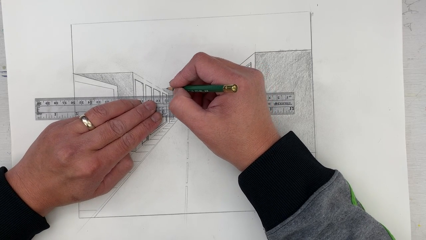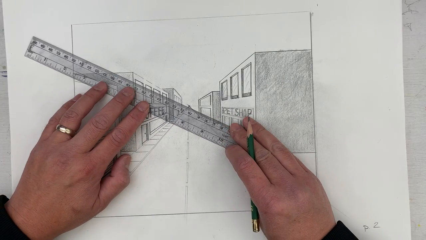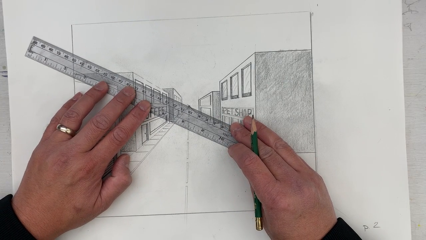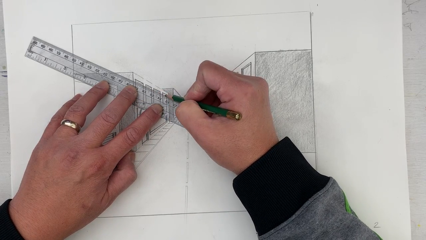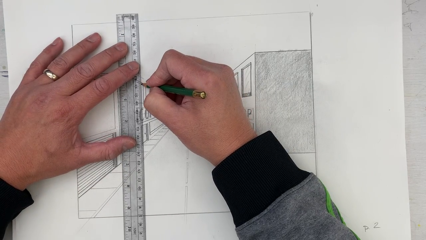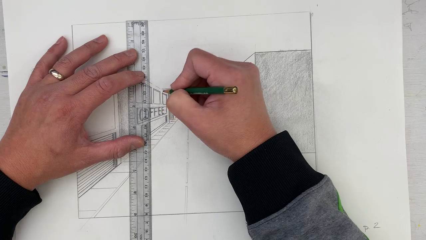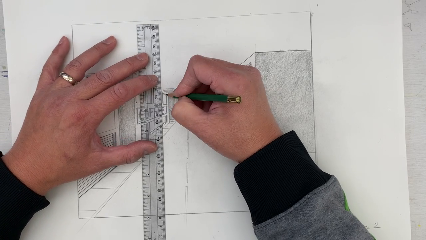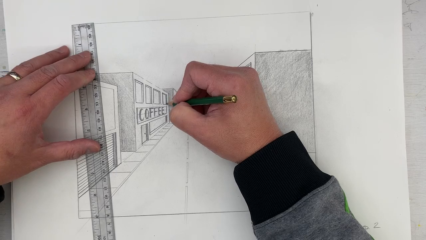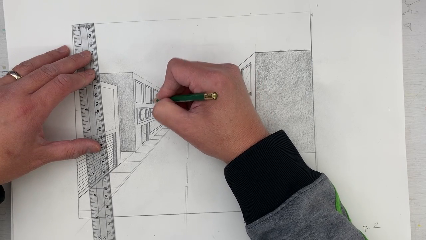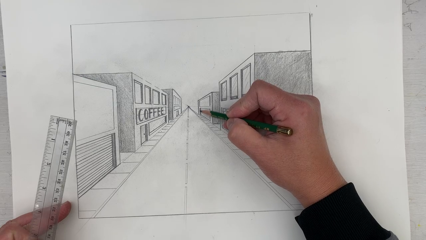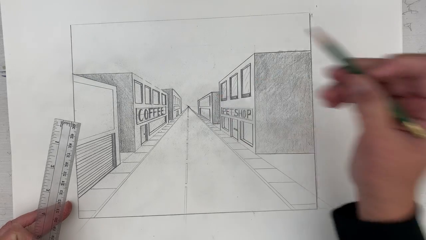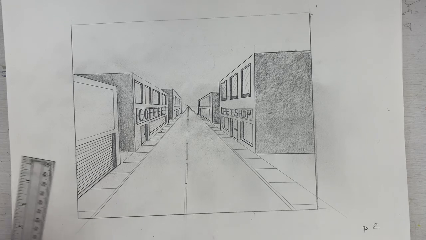So notice how I'm just going through and just adding some smaller details for like the windows here. There you go.